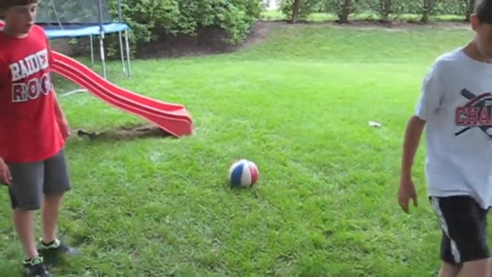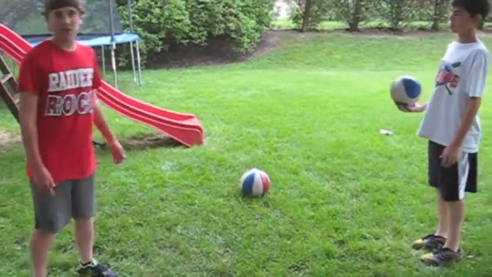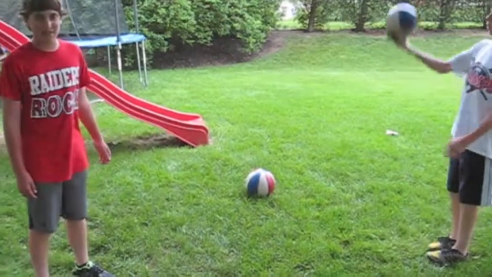And if you wanted to find the acceleration, you would do force divided by mass, and if you wanted to find the mass, you would do force divided by acceleration.